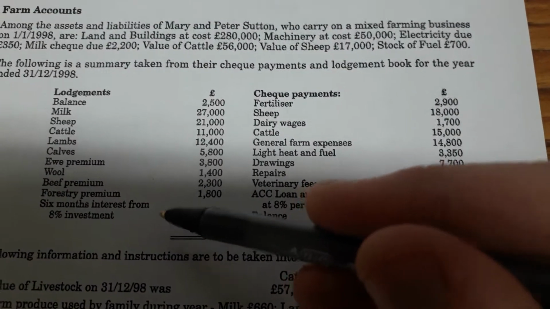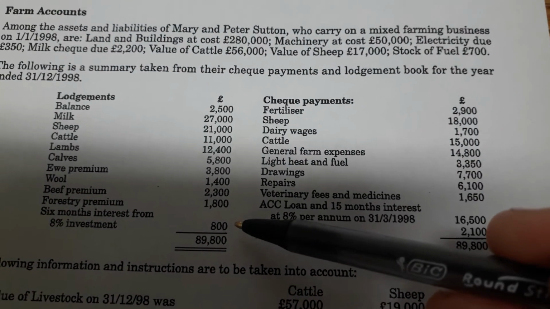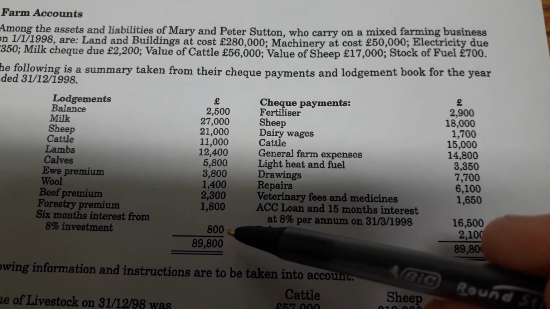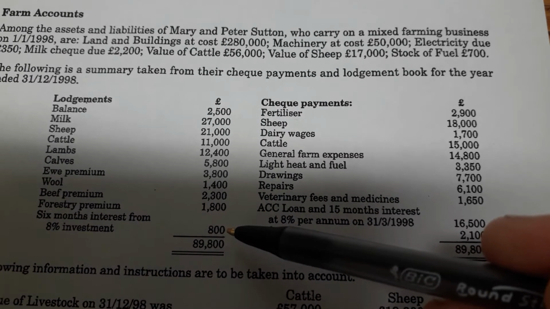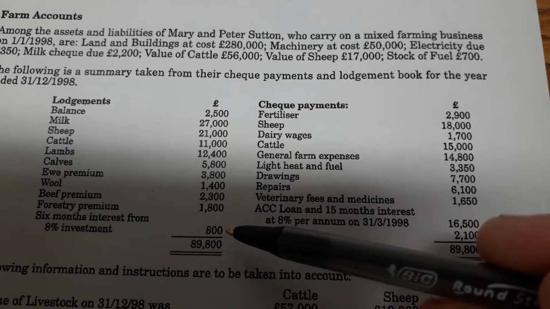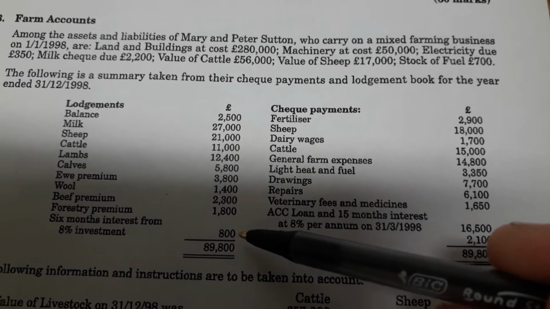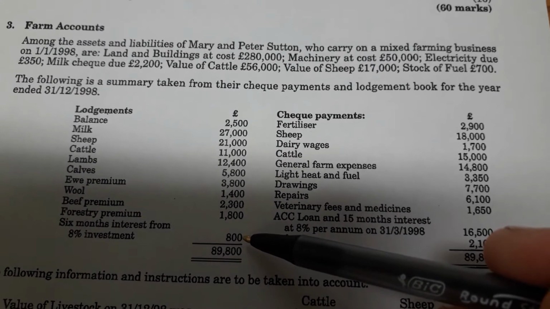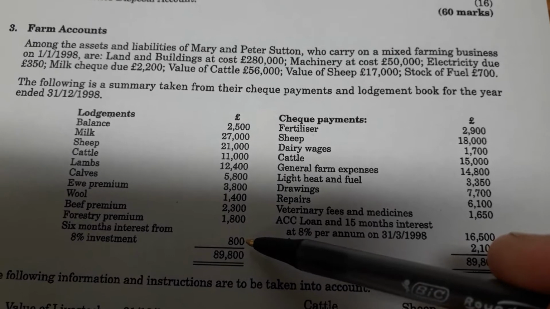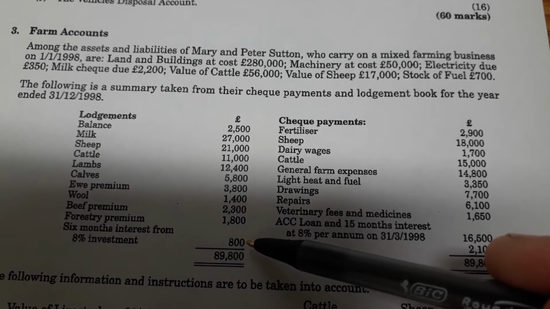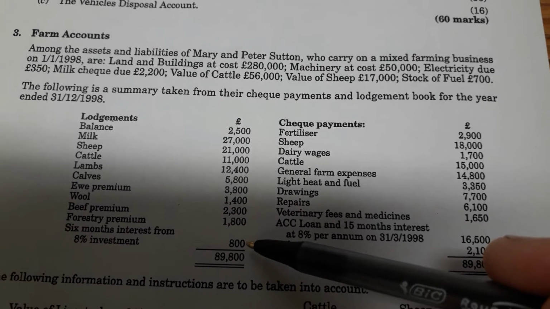and that's just a grant for having forestry on your farm. Okay, and the last thing then is the 6 months interest from 8% investment, 800, and certainly that is income as well, or at least we'll regard it as income. However, because as we mentioned before, the accruals concept or the matching concept, we have to put in the amount of interest that the farmer should be earning in the year, not just what was received.